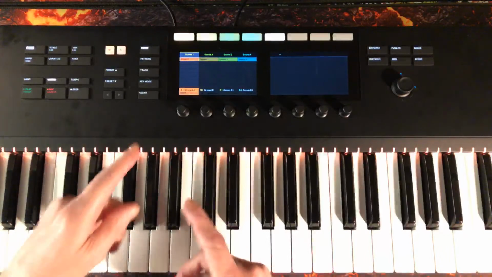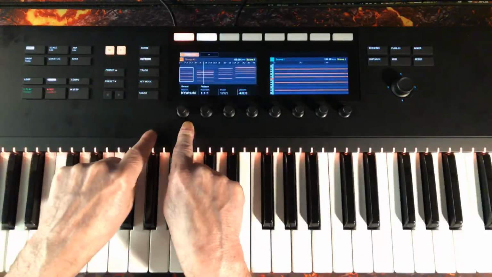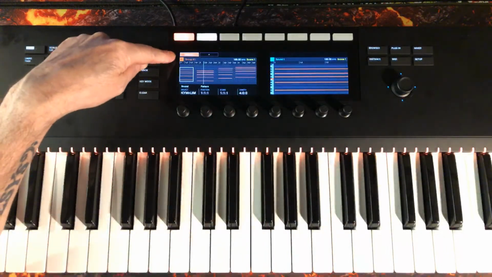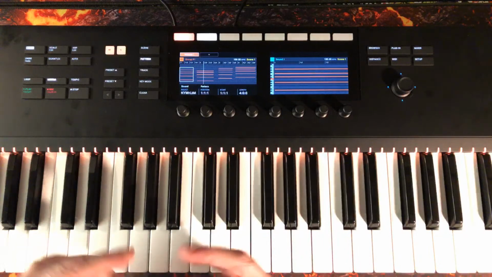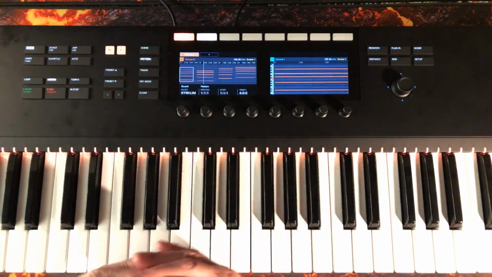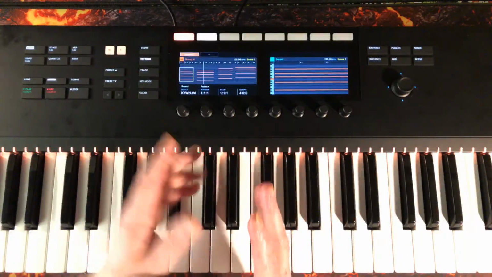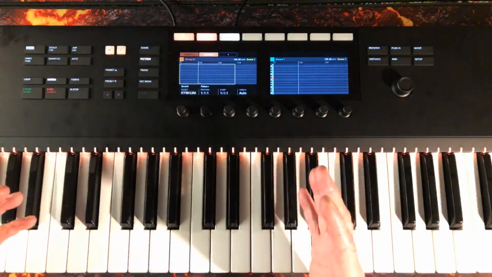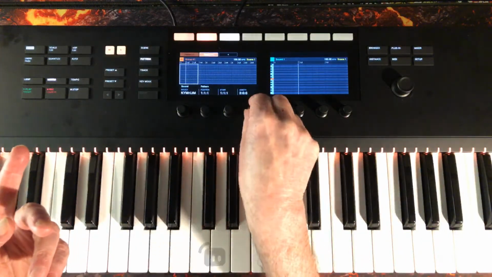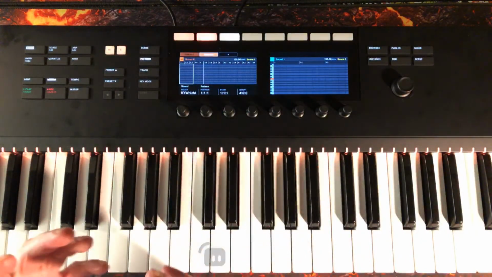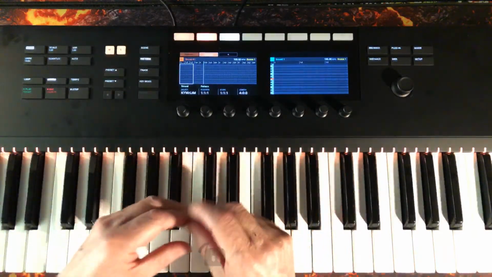Okay, so if we go back to group 1 now, and we go to pattern, you'll see that we have pattern 1, but we have a little plus beside it, which means we can now create another pattern for that group. So if we wanted to make something completely new for that, we could just do that by adding this, and that adds a new pattern in. Again, we can choose the length of that pattern. It's independent, so we could choose 4.